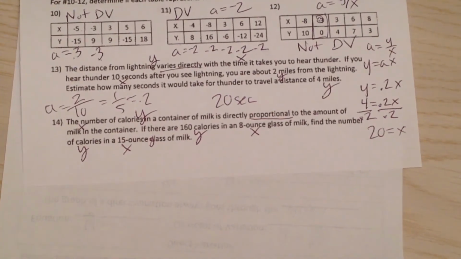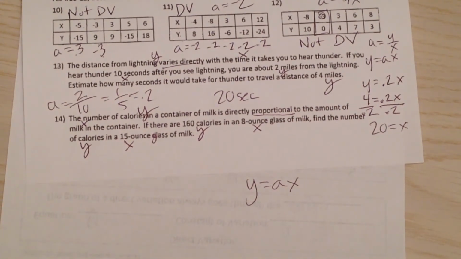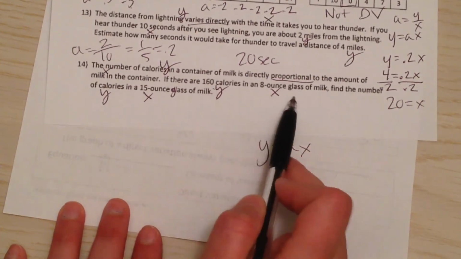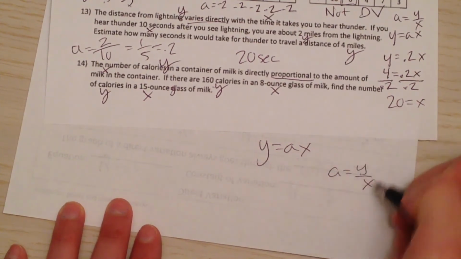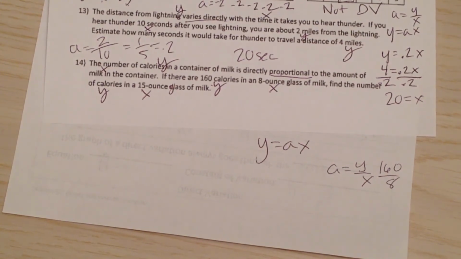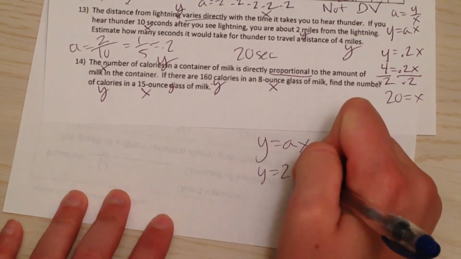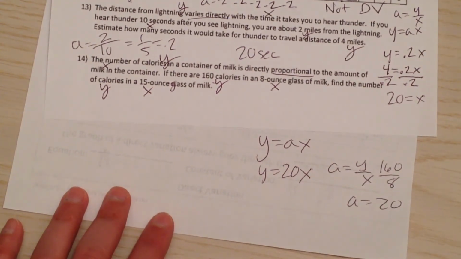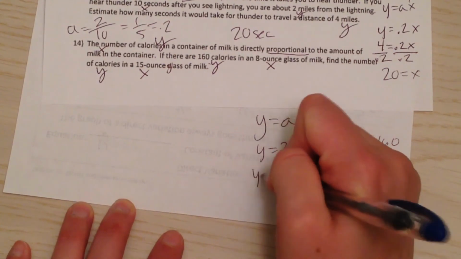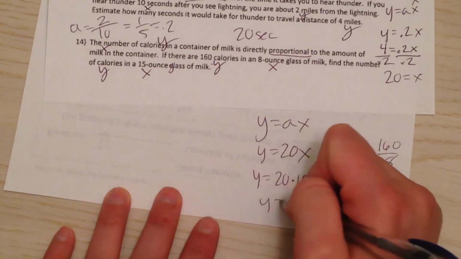So let's start by finding our equation. So we know it's directly proportional, or varies directly. So y equals ax. And all I need for that a is an x and y. Well, I have some right here together. So a equals y divided by x, or 160 divided by 8. Now 160 divided by 8 is 20, so a equals 20. And we've got the equation, y equals 20x. So to solve for my new part, all I need to do is plug in that 15 to that x right there. So y equals 20 times 15. And we get y equals 300.